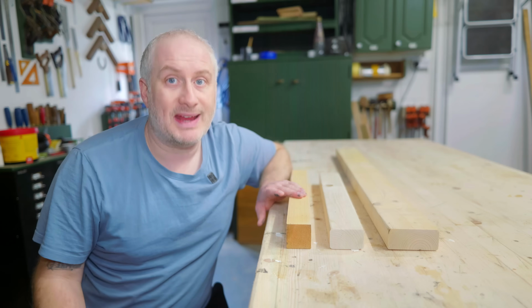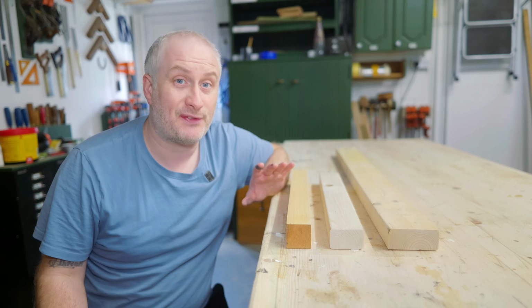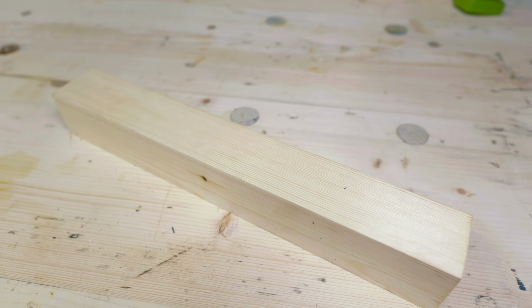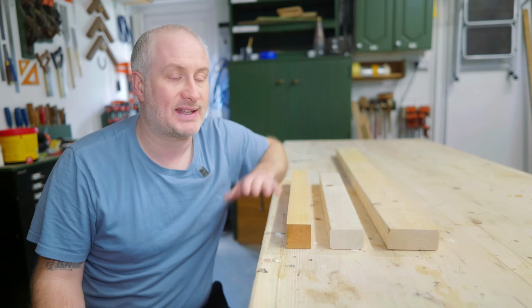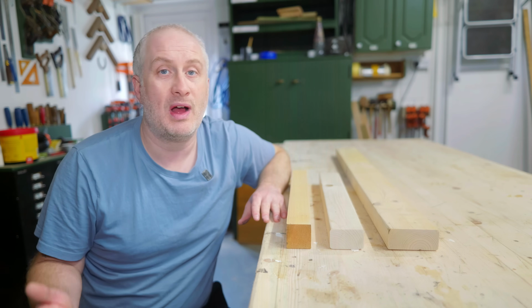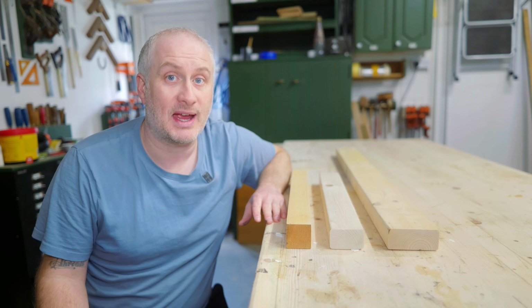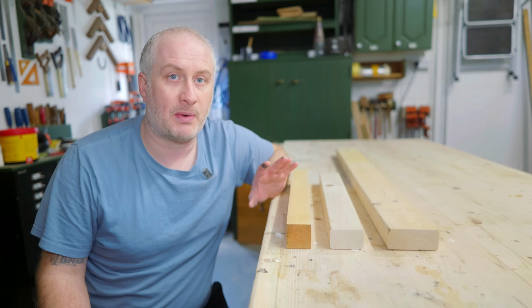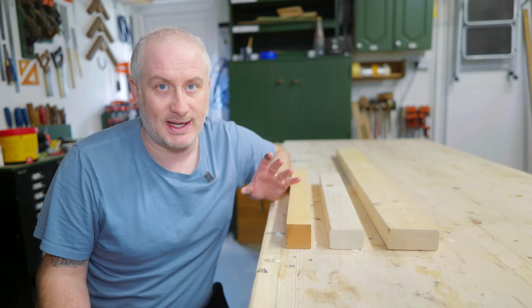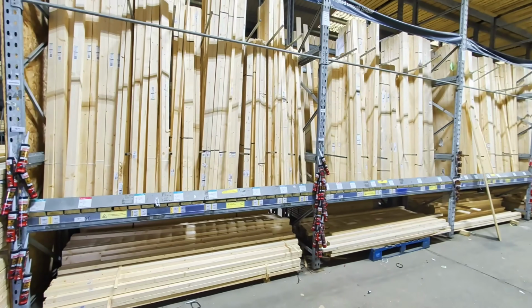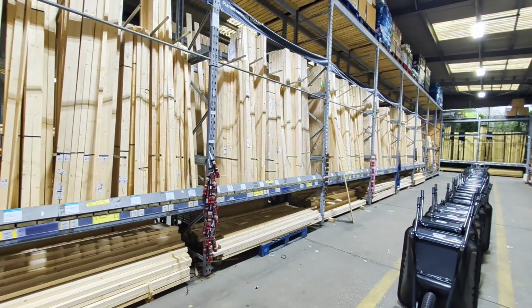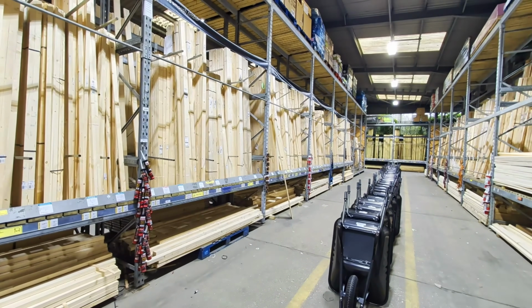Whereas PAR timber is joinery grade timber, it should have fewer knots and less wane, and while CLS timber is sold in standard lengths like 2.4, 3 meter or 4.8 meter, PAR timber is usually sold by the meter, certainly at timber yards anyway, although the DIY stores do tend to stock standard lengths like 1.8, 2.1 and 2.4 meters.